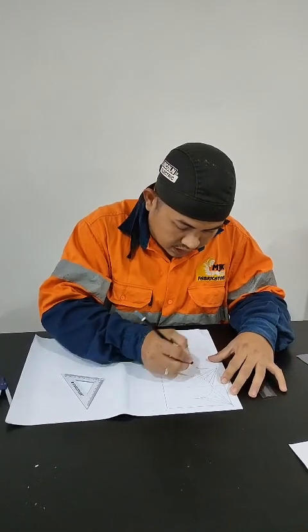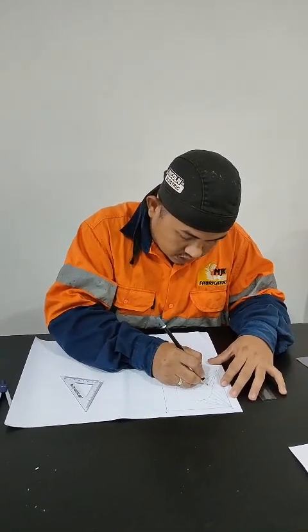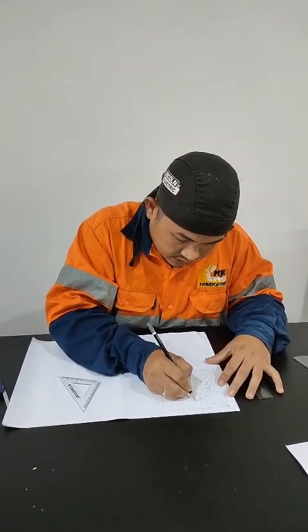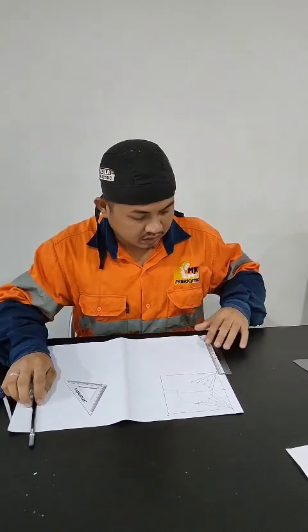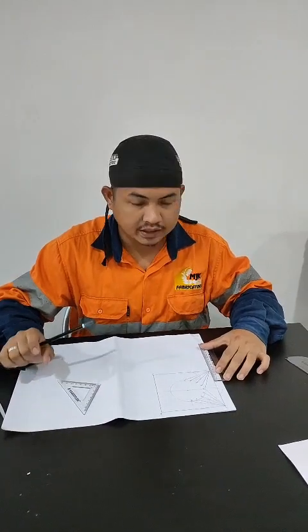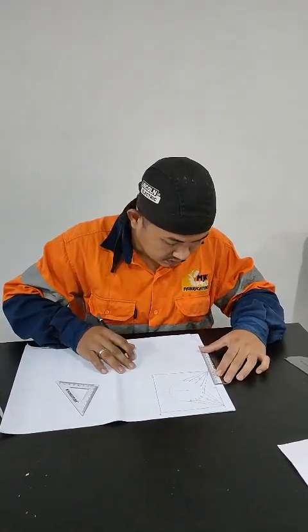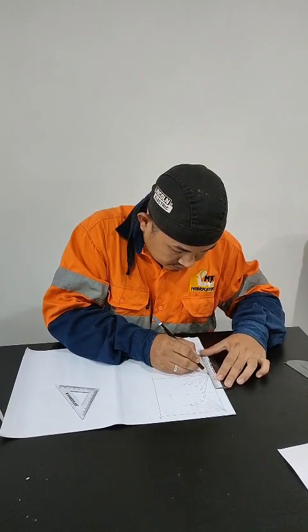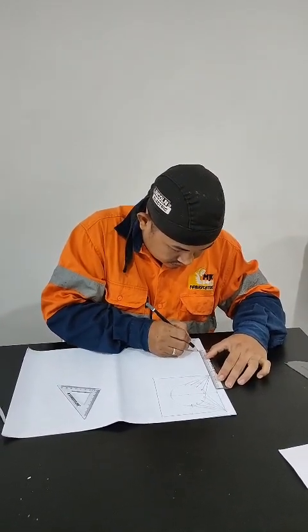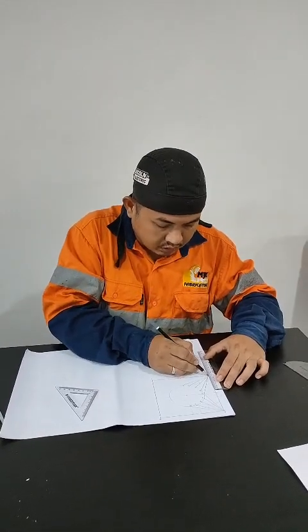This point also mark it with a number: 1, 2, 3, 4, 5, 6, 7, 8, and 9. The next step is to put a line here to identify the height. The height is only 100 millimeter.